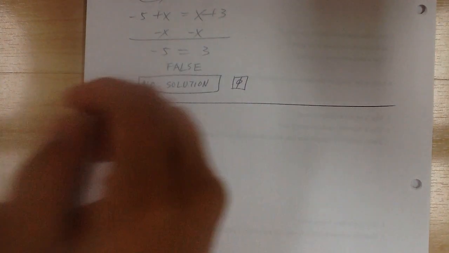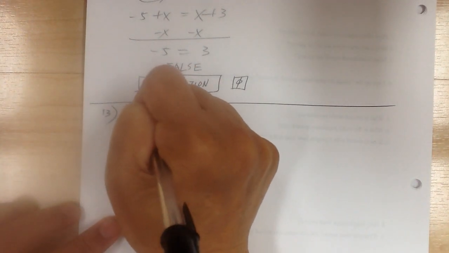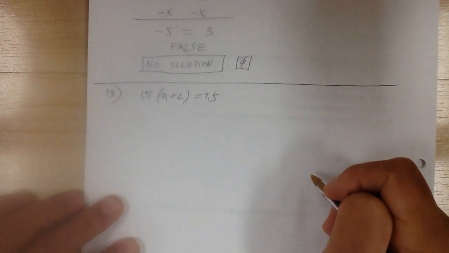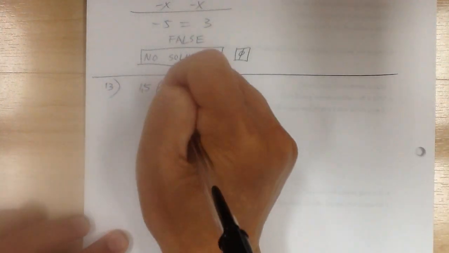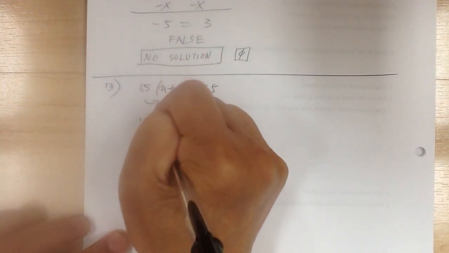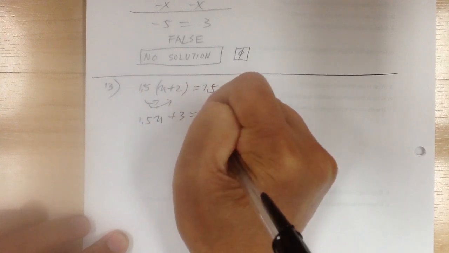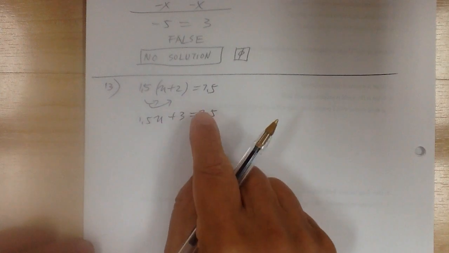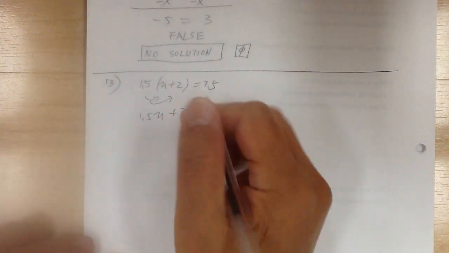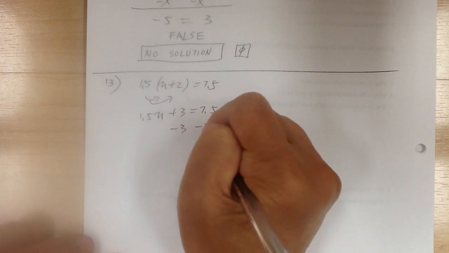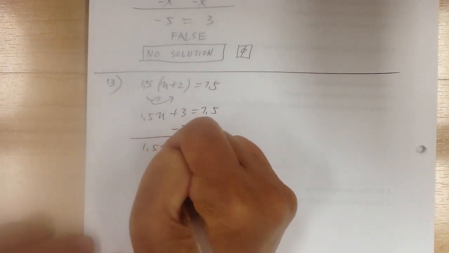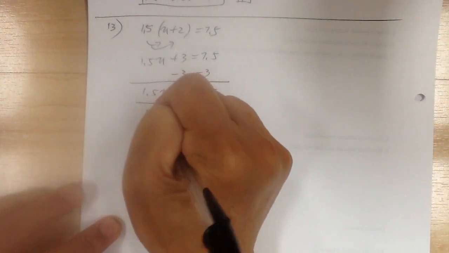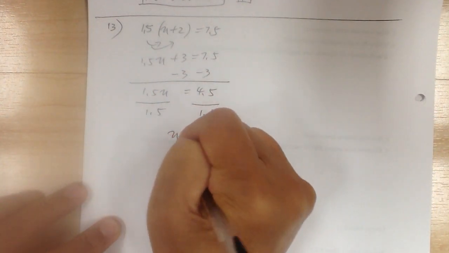Okay, number 13, 1.5 times (u plus 2) equal to 7.5. So again, first let's multiply. So I get 1.5u plus 3 equal to 7.5. First you want to undo the grouping symbol. Then you undo the addition, so minus 3 on both sides. So I get 1.5u equal to 4.5. And divide by 1.5, divide by 1.5, so u equal to 3.